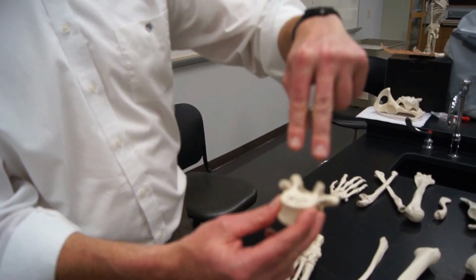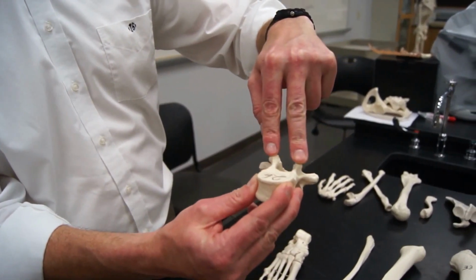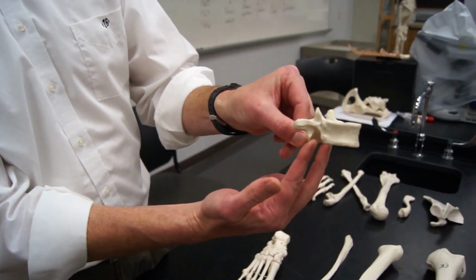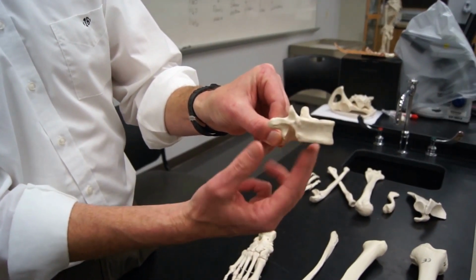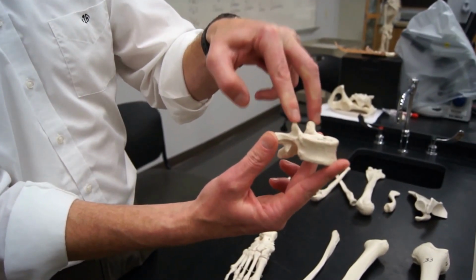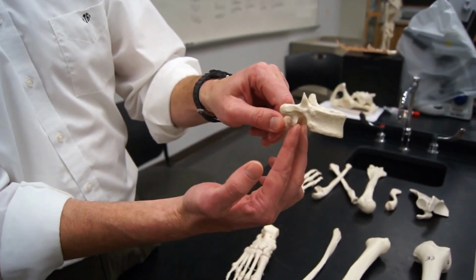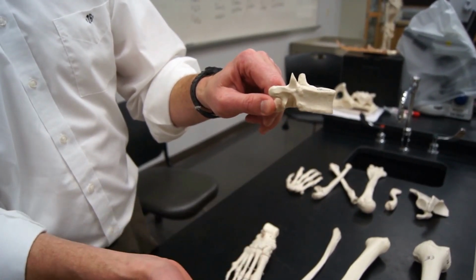And then lastly, superior articular processes and inferior articular processes. This is where the bones actually come together. Superior articular process, inferior articular process. And that's it.